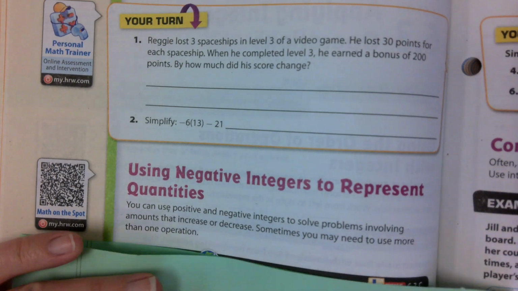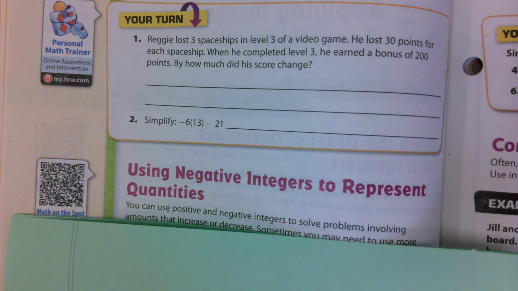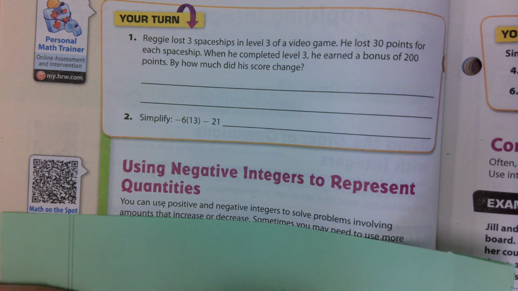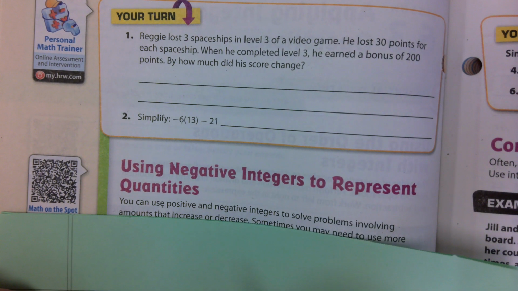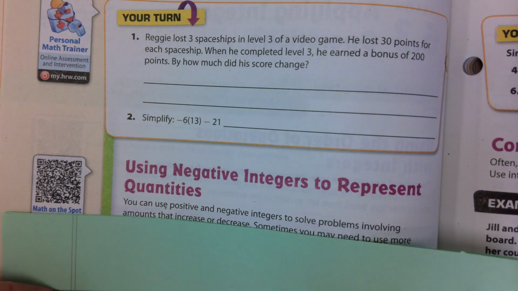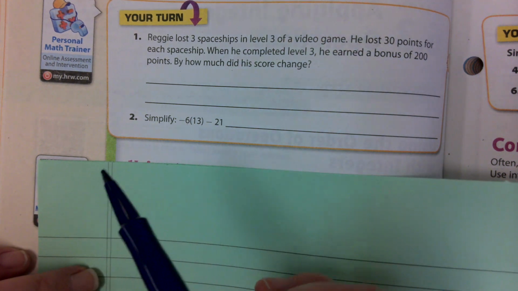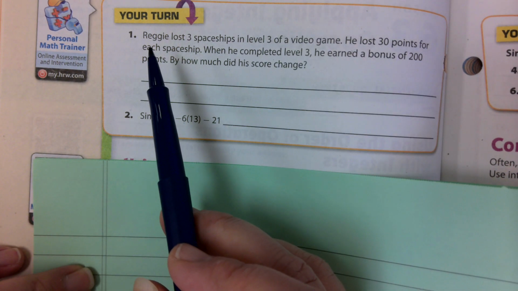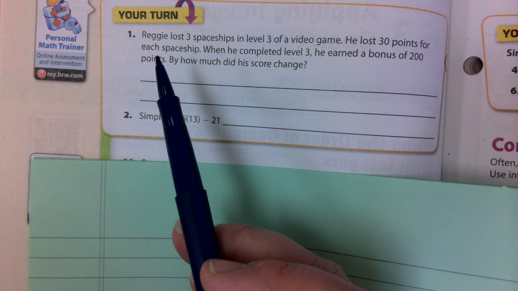All right, so I wanted to go over your Go Math from Tuesday and make sure that we know how to work these out. So this is page 160, and it's the your turn.